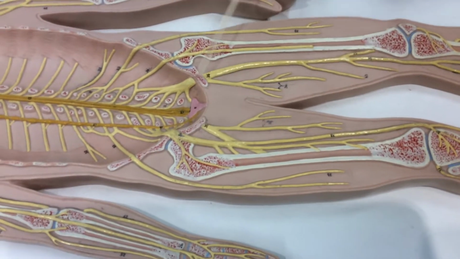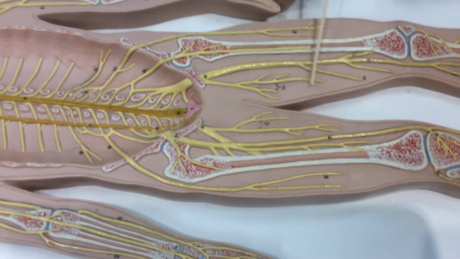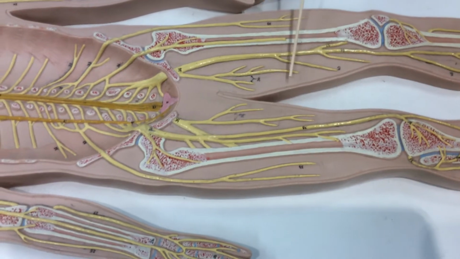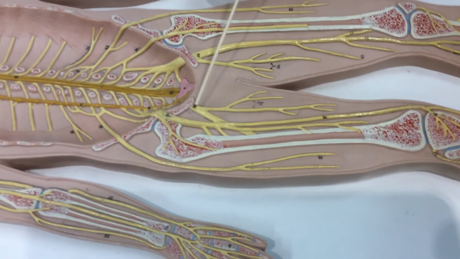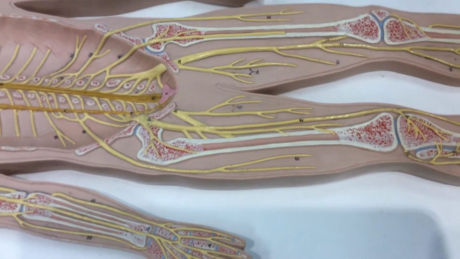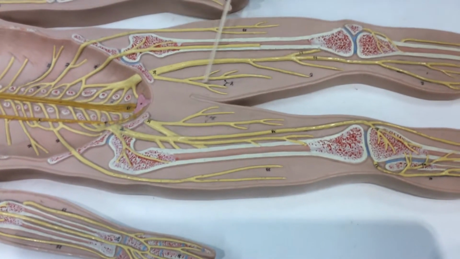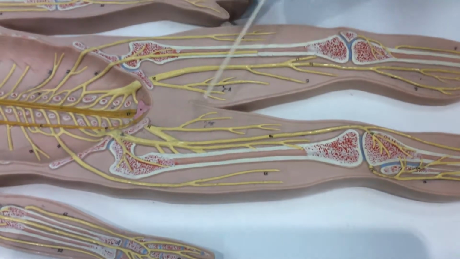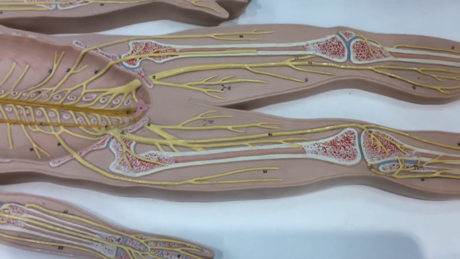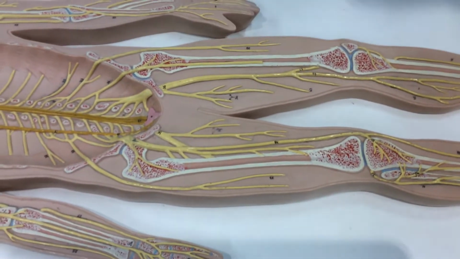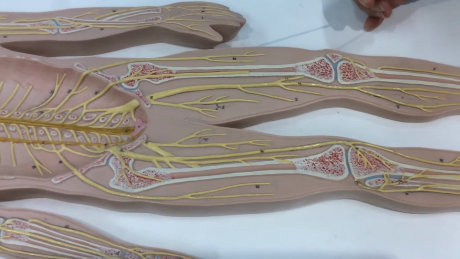And one of the branches off the sciatic is the obturator, which is this one here, which is number 36. Previously, I was calling it posterior femoral cutaneous. I found the key, though, and the key book calls it obturator. They're both basically in the same area, and they look like they go to the same place. So we'll call that obturator. That's one of the big ones that you have to know.